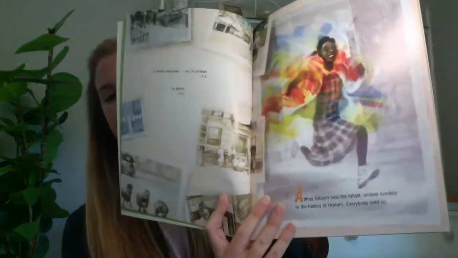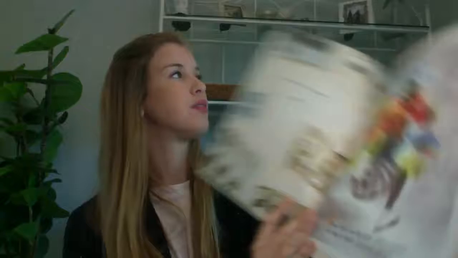Althea Gibson was the tallest, wildest tomboy in the history of Harlem. Everybody said so. If you don't know where Harlem is, it's a neighborhood in New York.